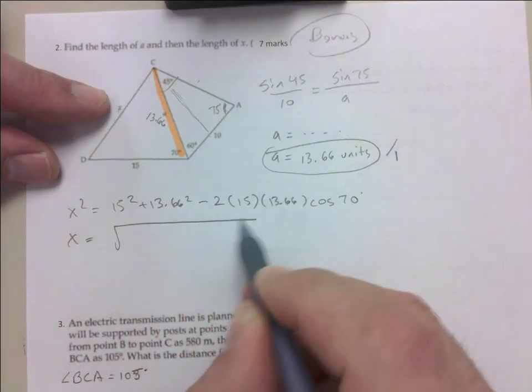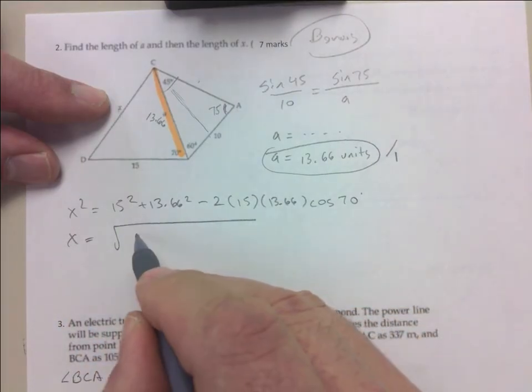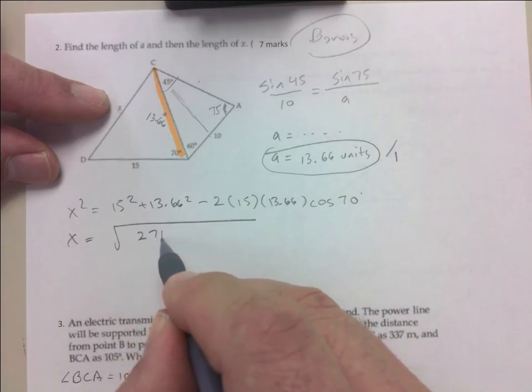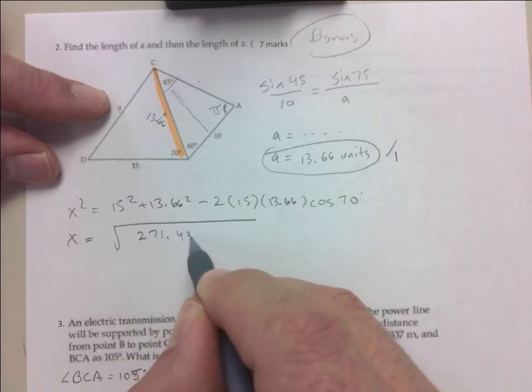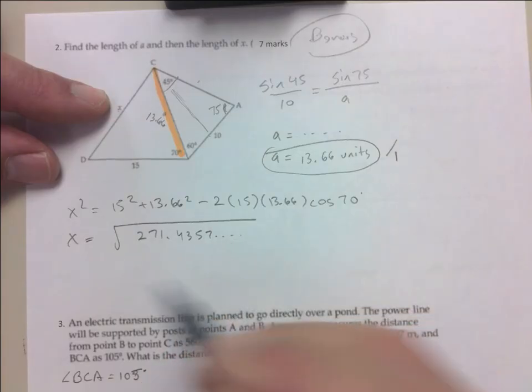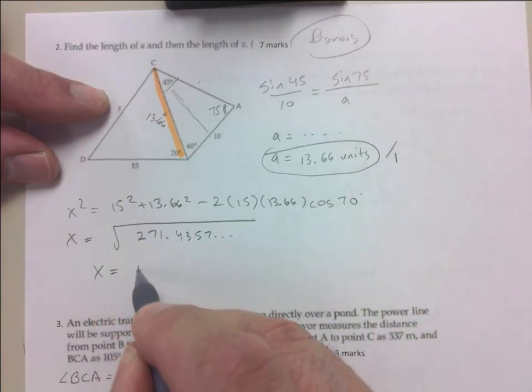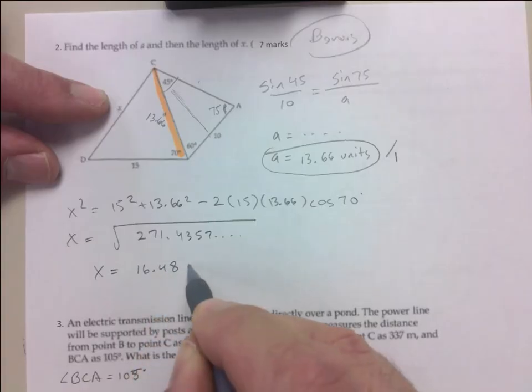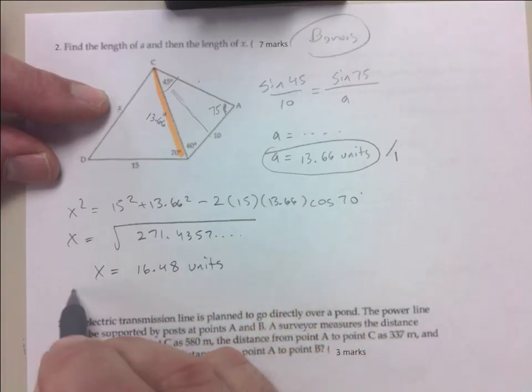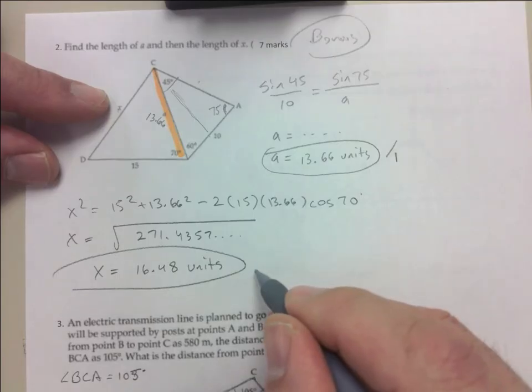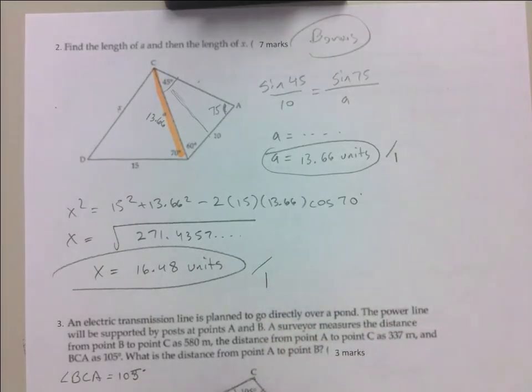You take the root of this, and whatever goes in the root is 271.4357, and that keeps going. And then you get 16.48 units or meters, whatever, that gives you another +1. So nothing in between, it's either you got it or you don't.